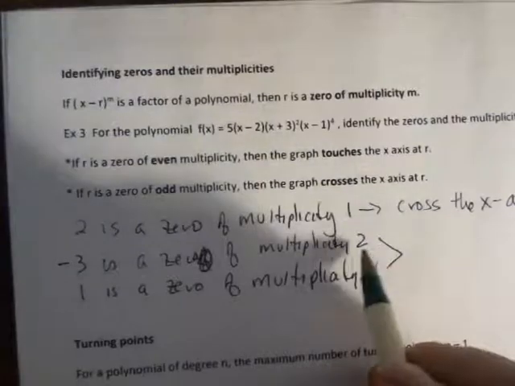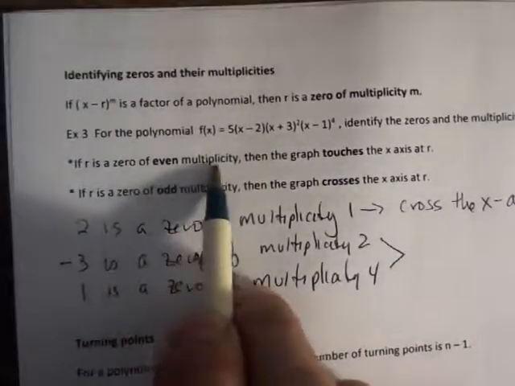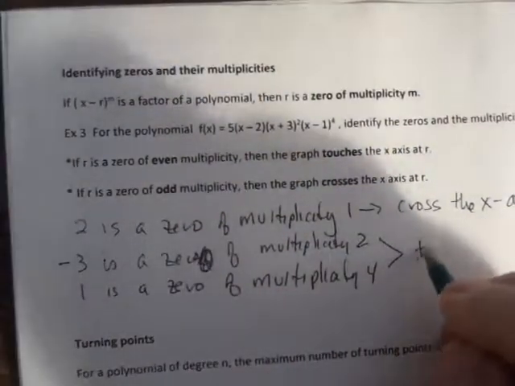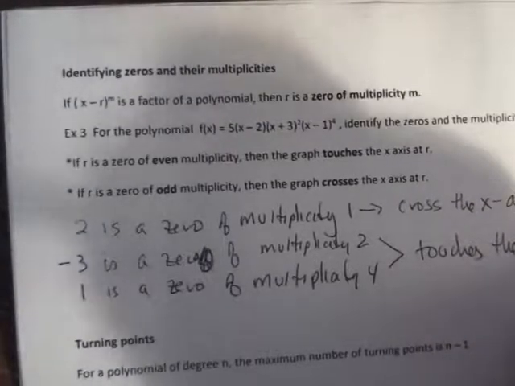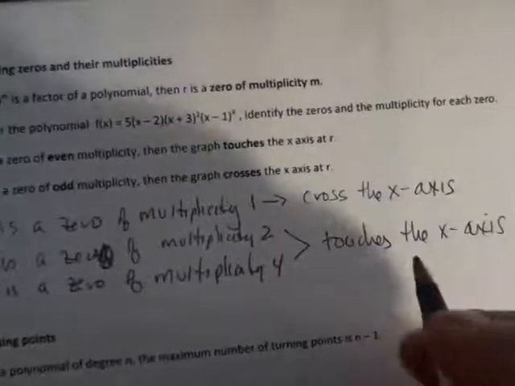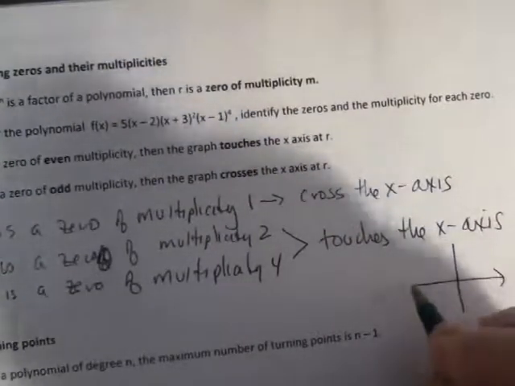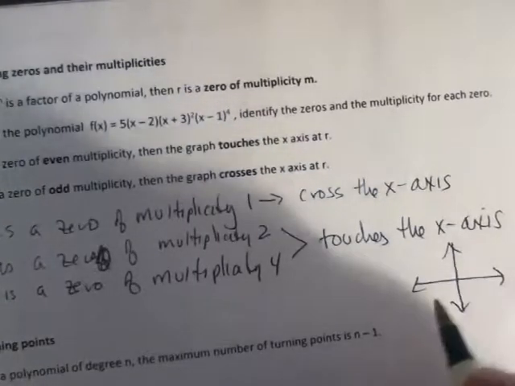And at both of these, since these are even, if r is a zero of even multiplicity, then the graph touches the x-axis. We've already seen an example of what it means to cross the x-axis. And I'm just going to quickly show you what it means to touch the x-axis.